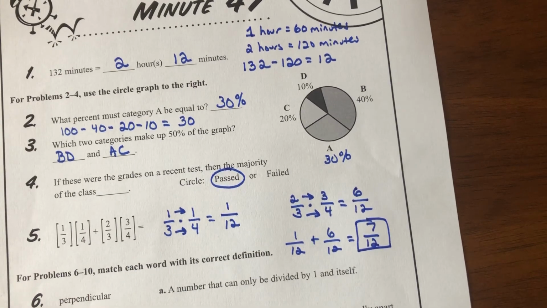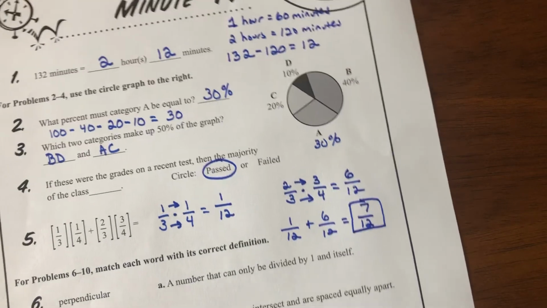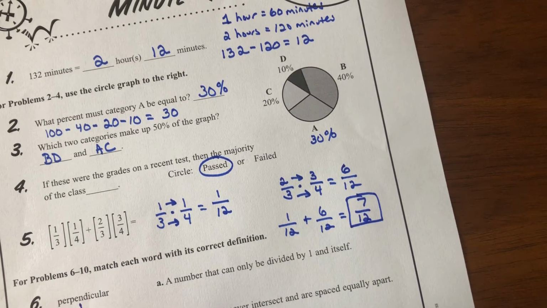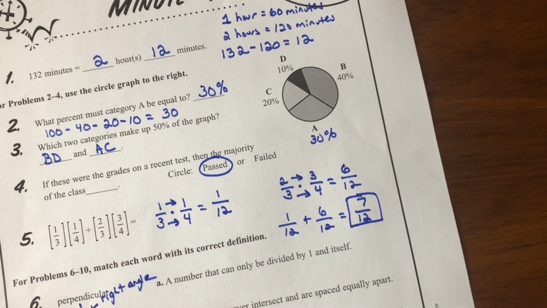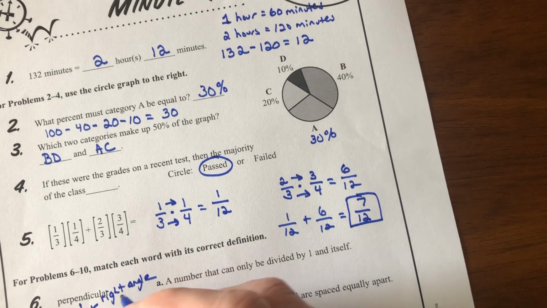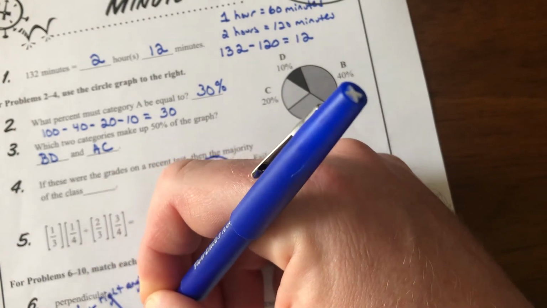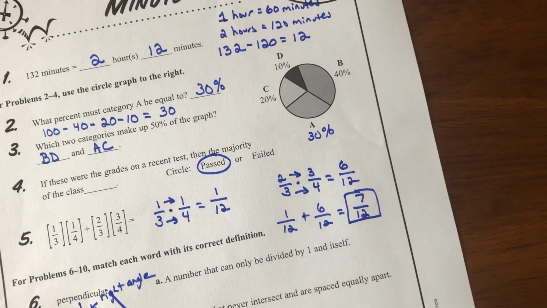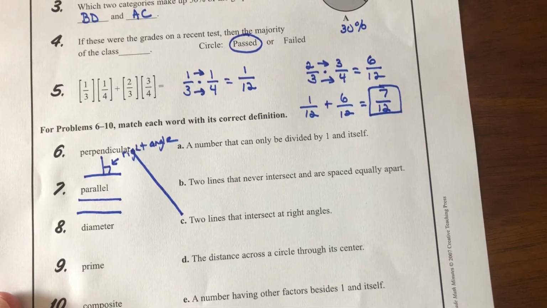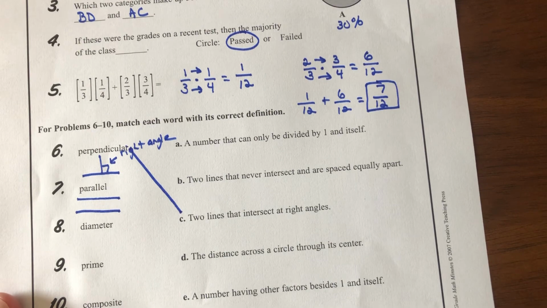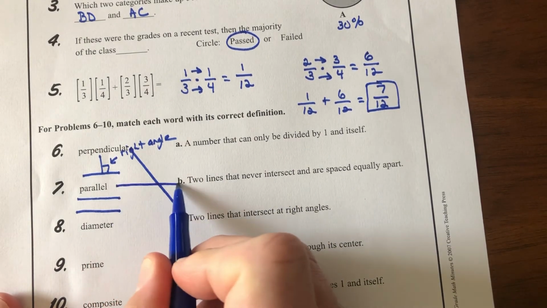6 through 10, we're matching the word with the correct definition. So perpendicular lines are lines that connect and form a 90-degree angle or a right angle. So if I look over here, 2 lines that intersect at right angles is what we want. So that's going to go to C. Parallel lines look like this. They're evenly spaced apart, and they never touch each other. So we would say 2 lines that never intersect and are spaced equally apart. So 7 is going to go with B.